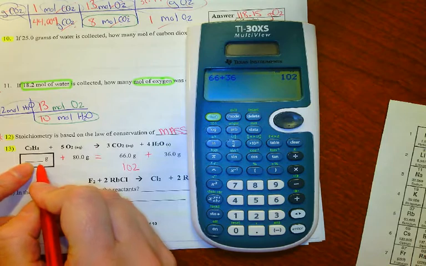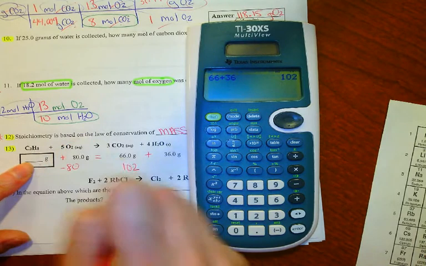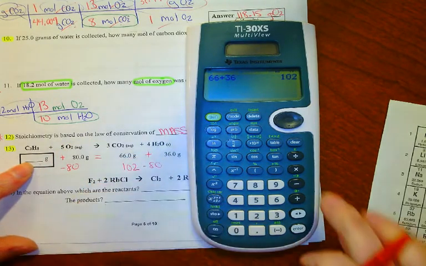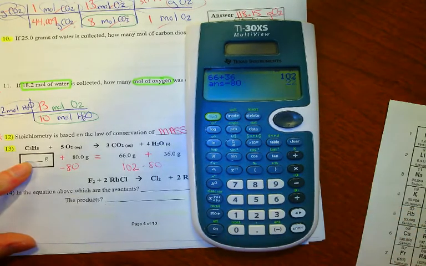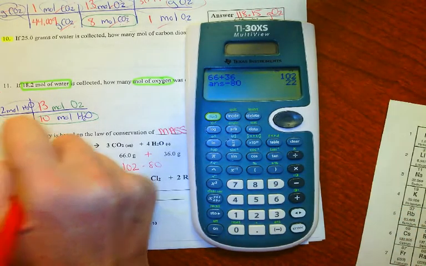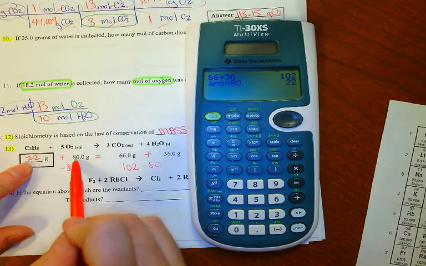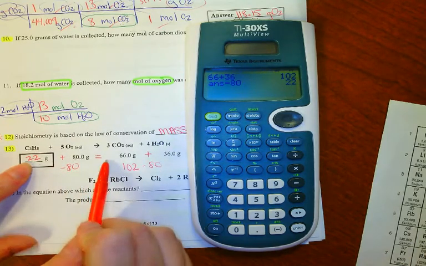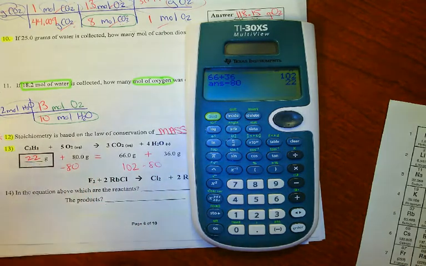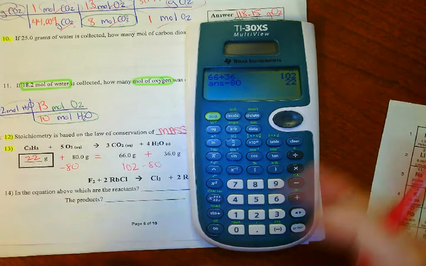And then I want to get this by itself, so I'm going to subtract 80 from both sides and say minus 80 equals 22 grams. So 22 plus 80 is equal to 66 plus 36. Both sides add up to 102.